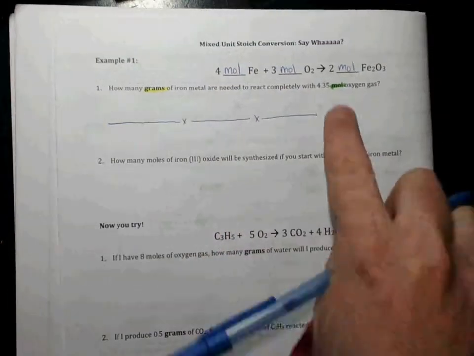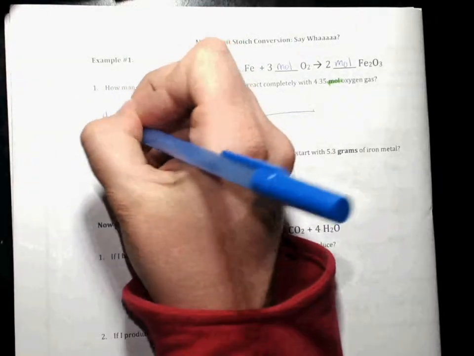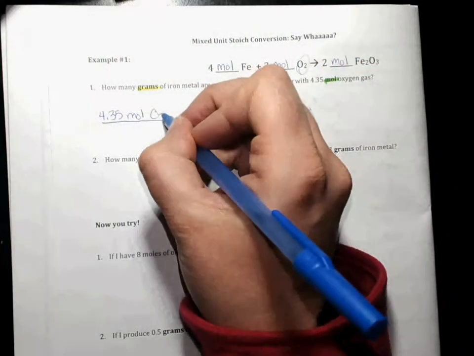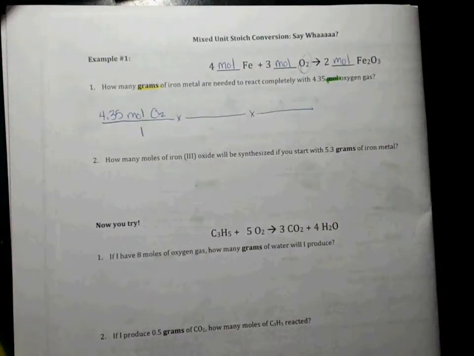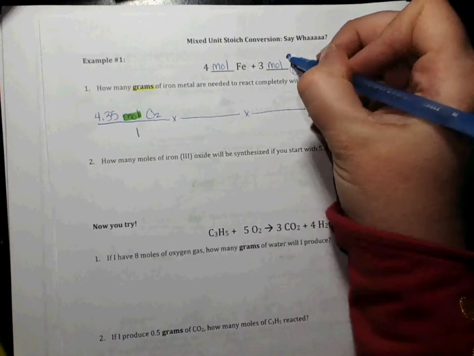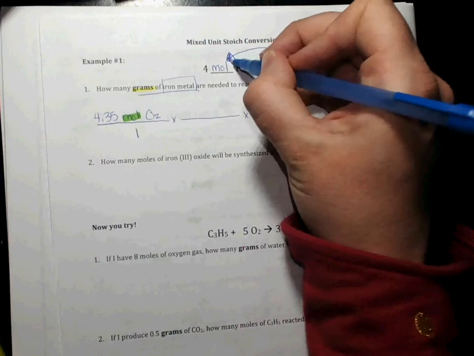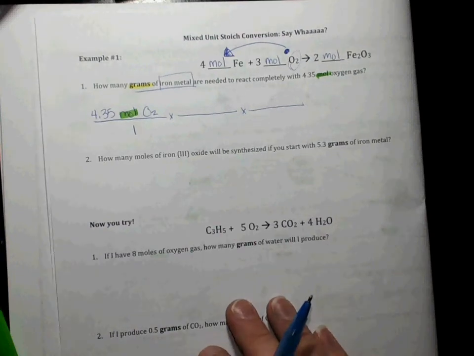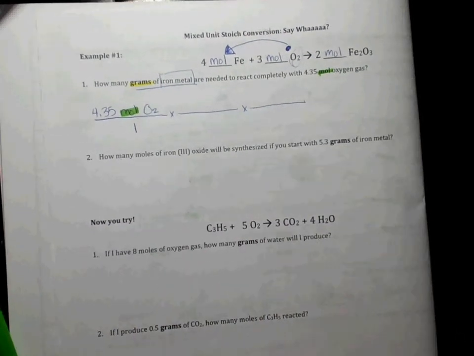We always start the same way, whatever they gave us, 4.35 moles. It says oxygen gas, oxygen is O2. Given over 1, that's not changing. That's totally fine. And that is where I'm going to start my bridge, by the way, with O2. The question is asking me to find grams of iron metal, so that's the Fe over here. So that's where my bridge is going to end. Okay, we have a bridge, we have our given over 1. I guess it's time to do some more fractions.